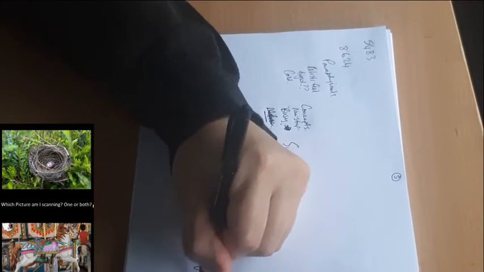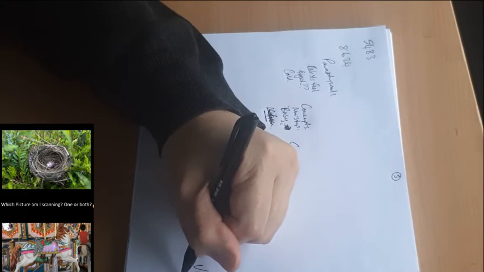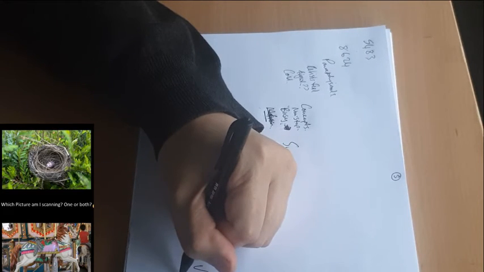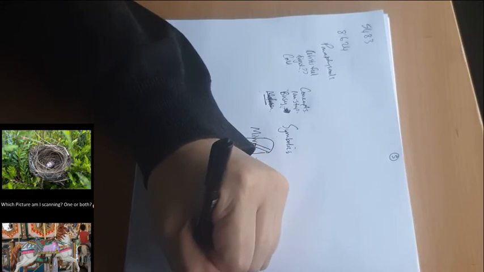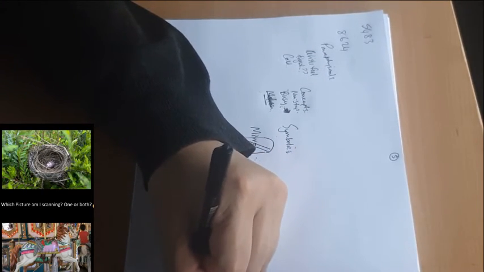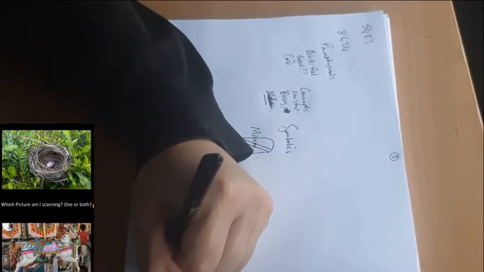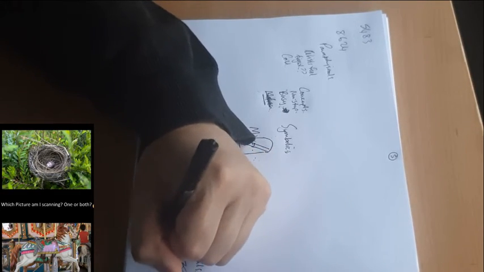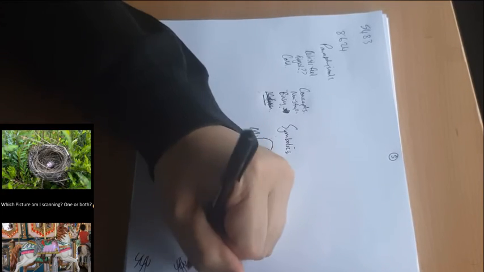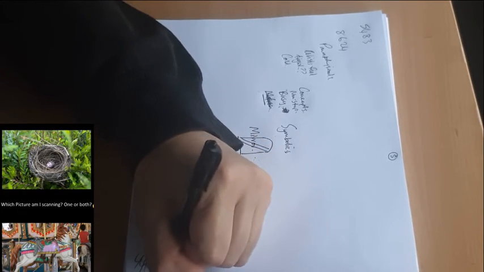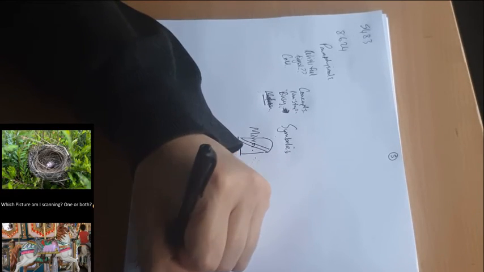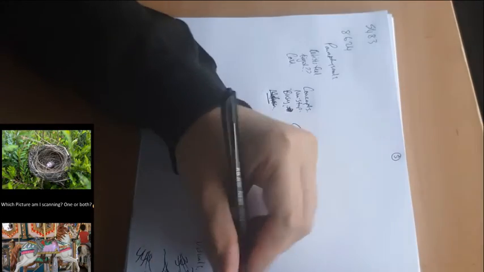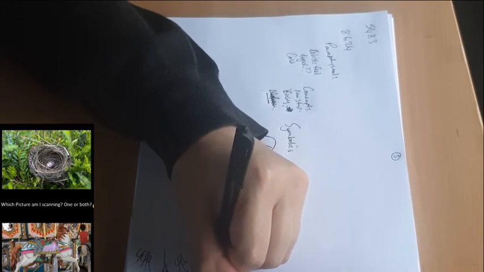Visuals, I can probably do one more snapshot, just see what comes up. It's like an ornate iron fence thing, structure.